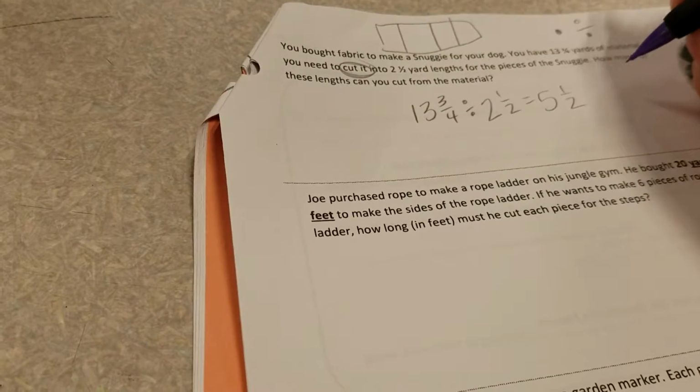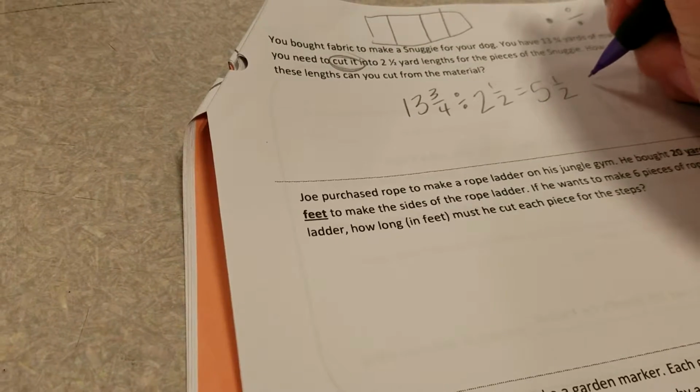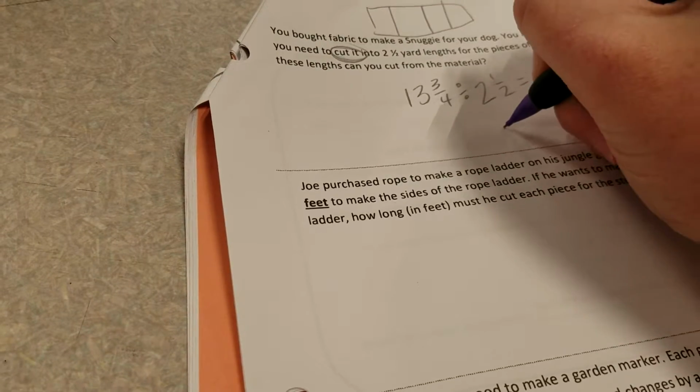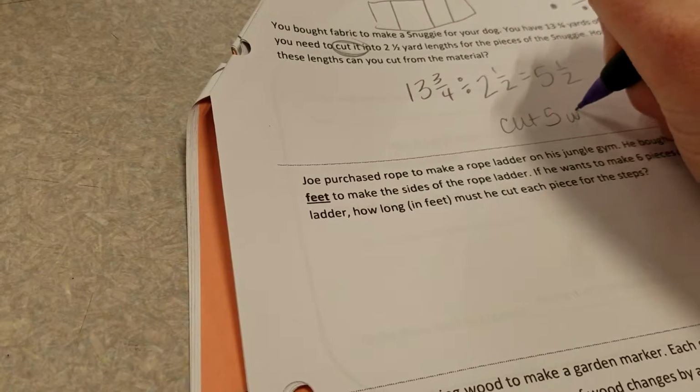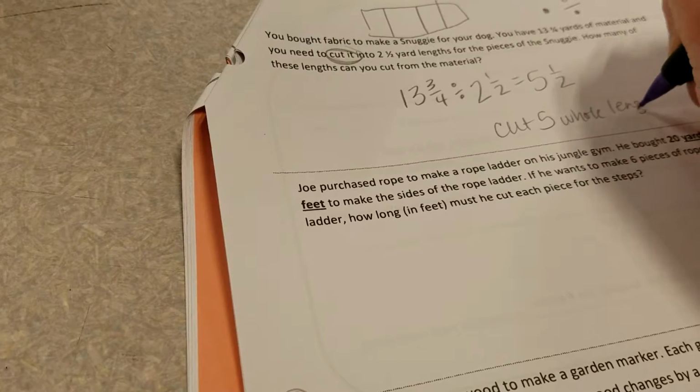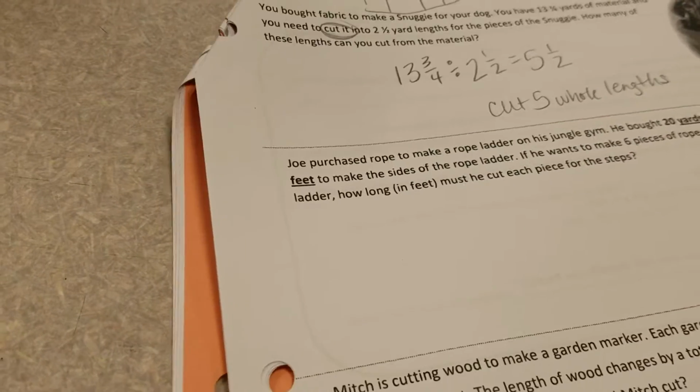However, for us to say we can make 5.5 Snuggies doesn't actually help us. So we can cut 5 whole lengths from the fabric then.